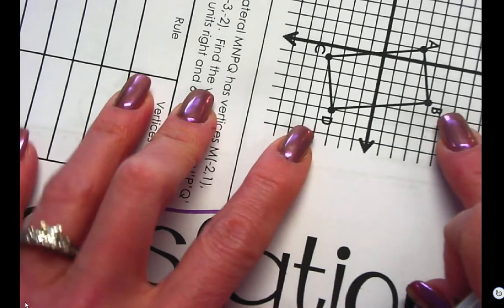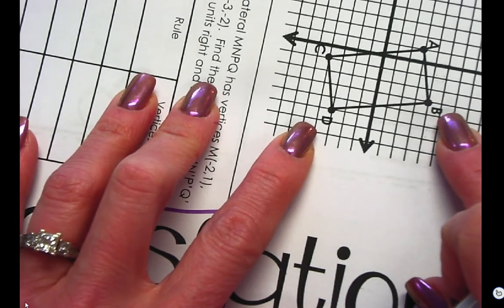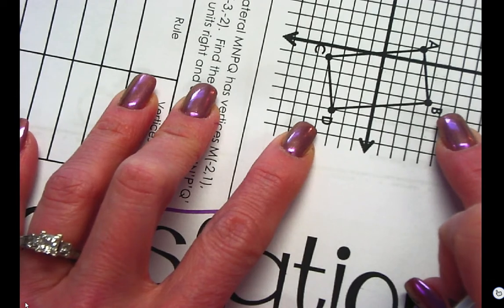And if we look at this shape, what shape does this appear to be? A rectangle. Good. A rectangle is also a what? Parallelogram, quadrilateral. Good.